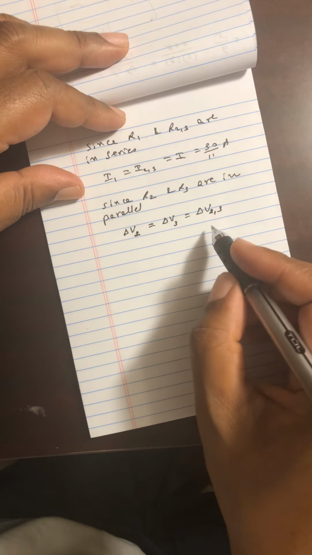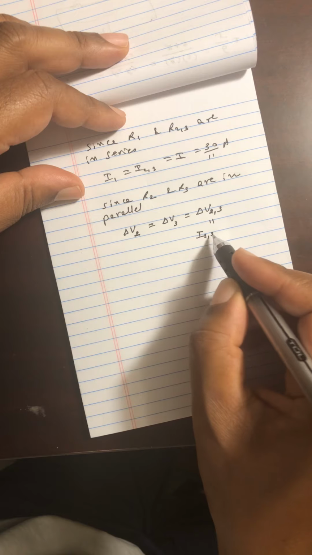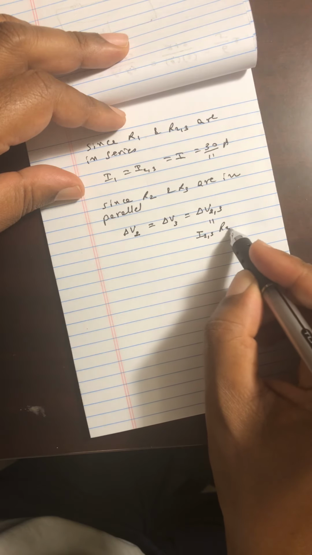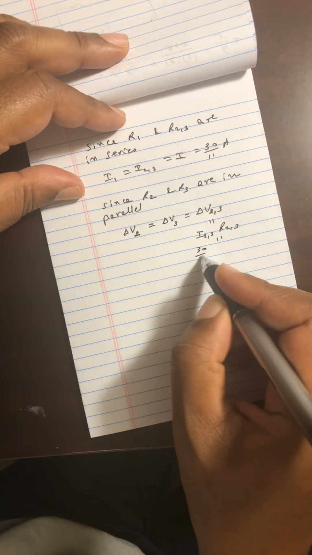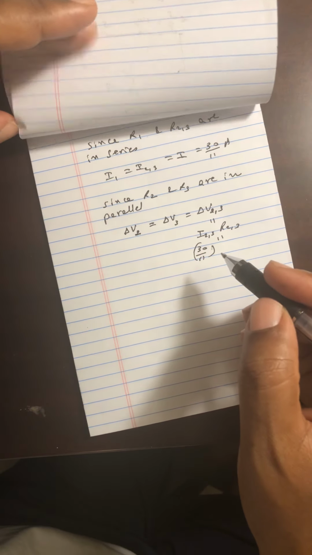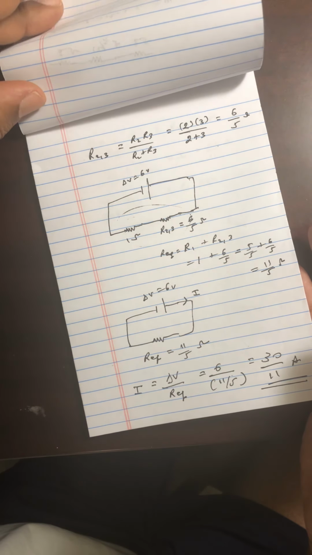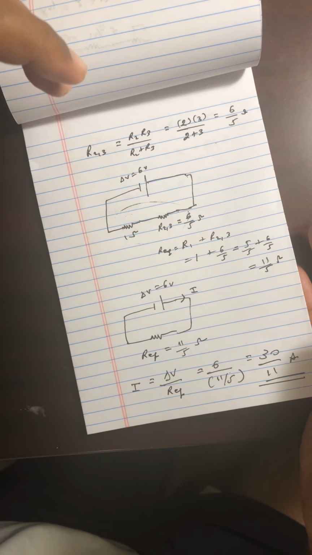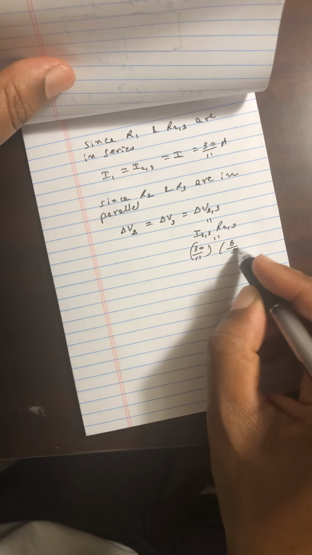Remember, this is the current through R23 times the resistance of R23. The current is 30 over 11, and the resistance of the combination of 2 and 3 was 6 over 5.